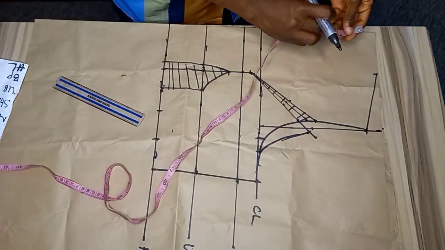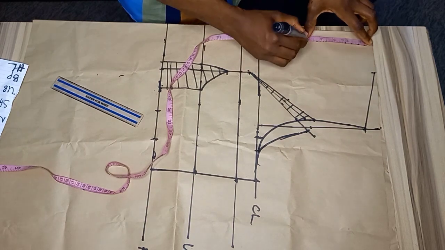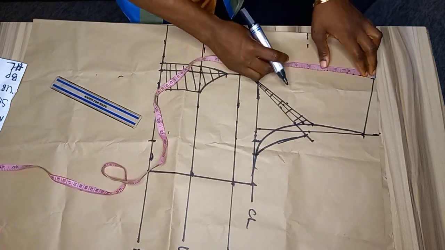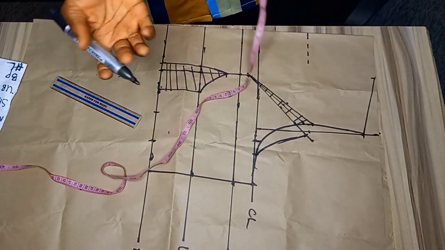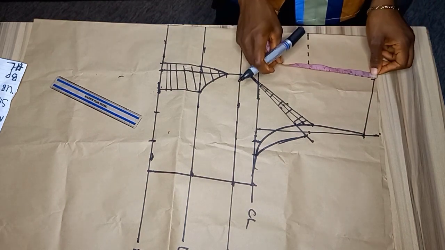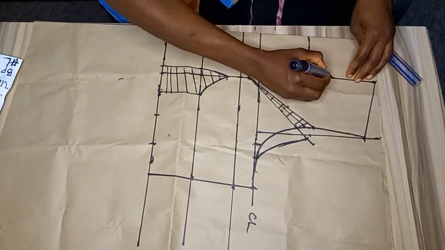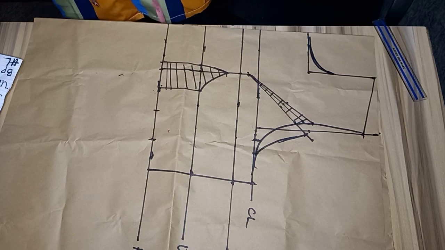So to create my neck depth, I'm going to go by a depth of 5 inches. It varies, it depends on what you want. For me, I would like to go in by 5. You can actually do it 6 if you want your cleavage to show, just depending on you. And we're going to cut through.